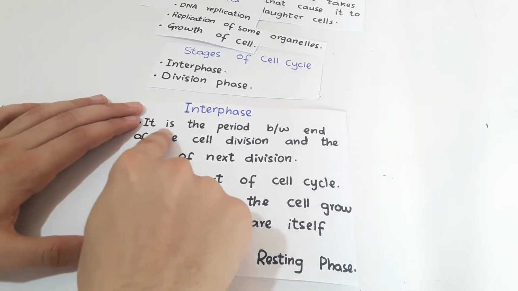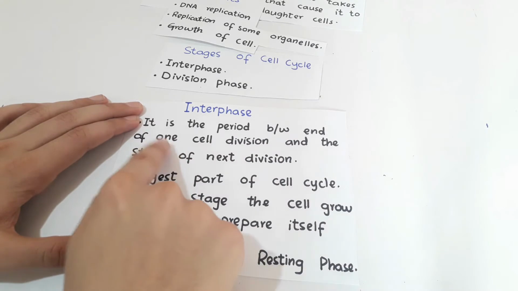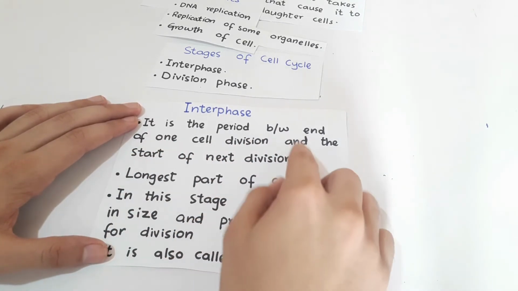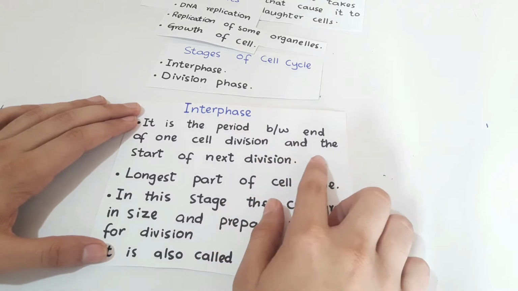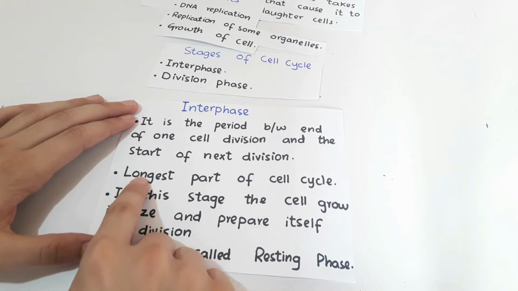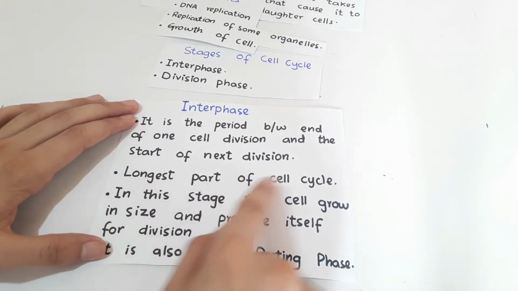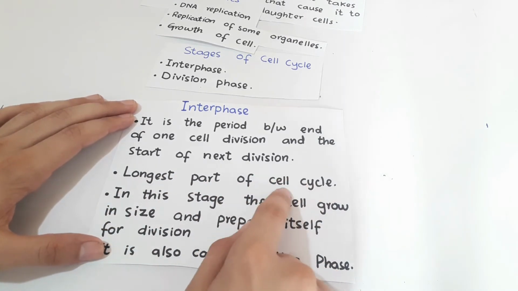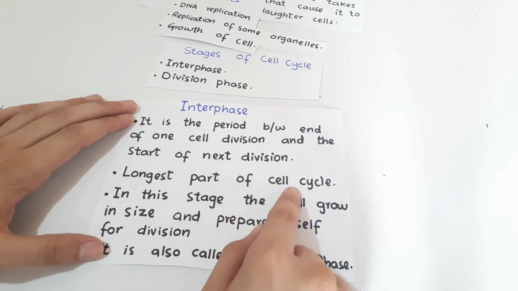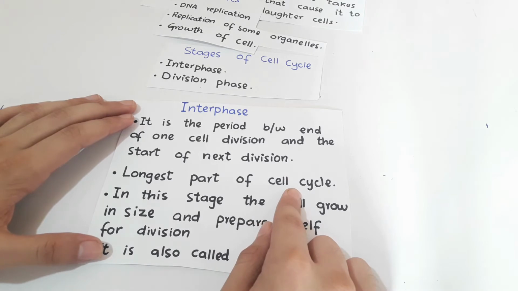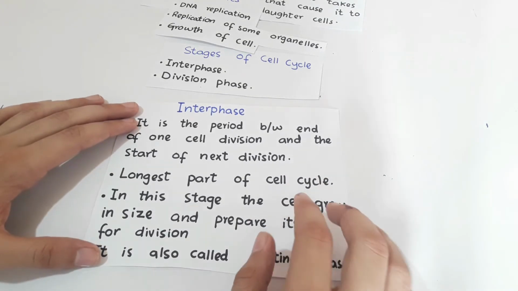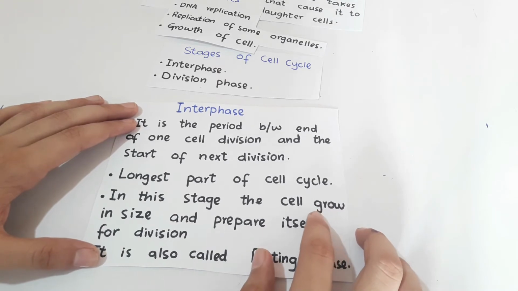Interphase. It is the period between the end of one cell division and the start of the next division. Secondly, it is the longest part of the cell cycle. In this phase, the cell grows in size, performs its normal activities and prepares itself for the division. So it is the longest phase of the cell cycle.